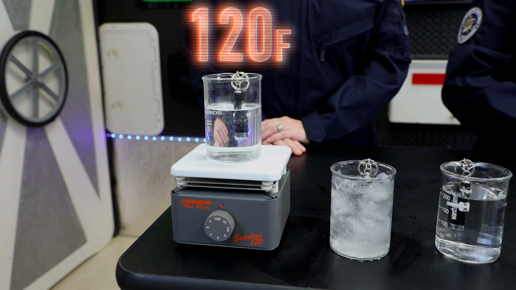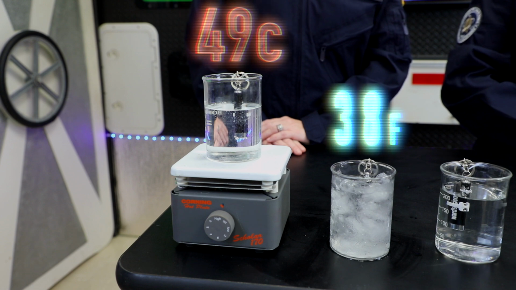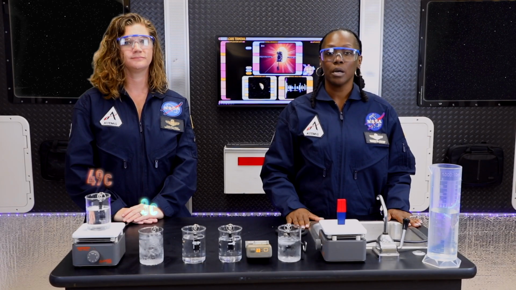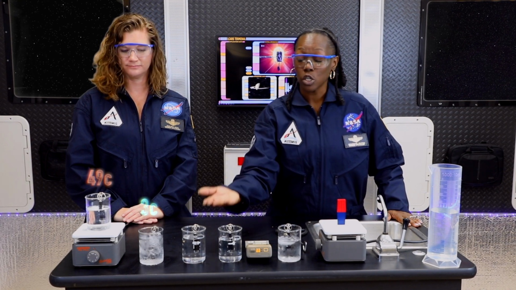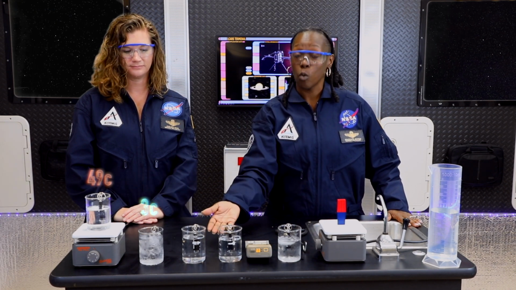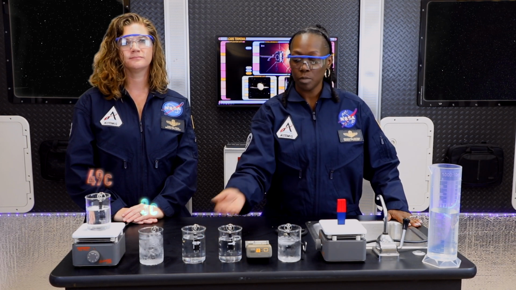At the present time, the temperature of the hot water in Beaker 1 is 120 degrees Fahrenheit or 49 degrees Celsius, and the ice water in Beaker 2 is 38 degrees Fahrenheit or 3 degrees Celsius. Thank you, Aurora. Now, these two beakers were the same as the original beakers, but I placed them here 1 hour ago. Aurora, can you share with us the temperatures of these beakers?